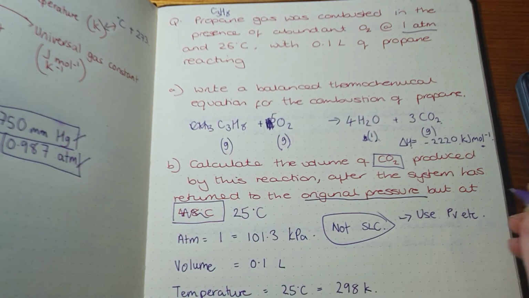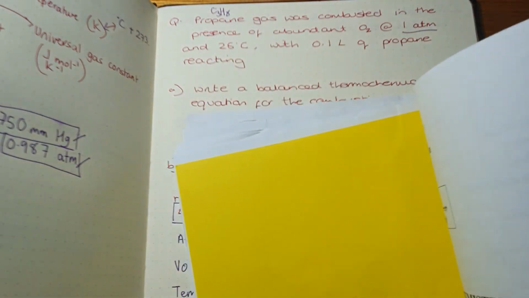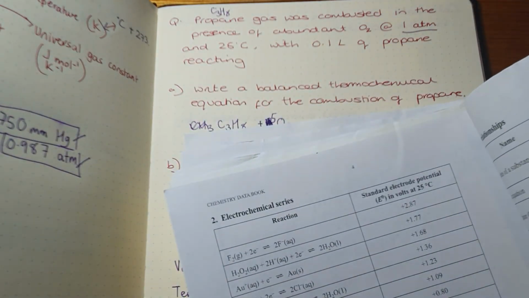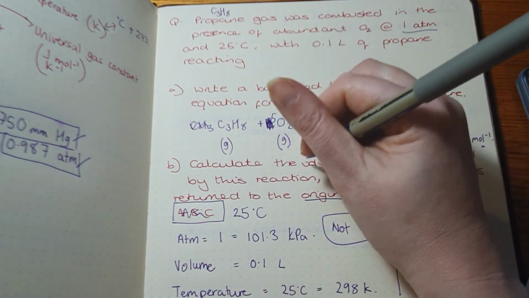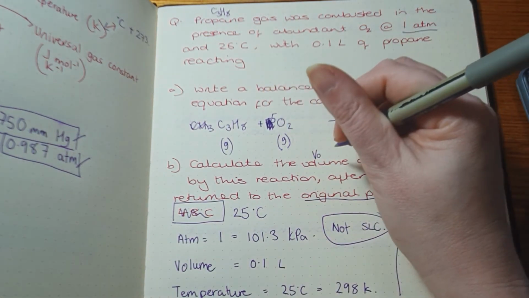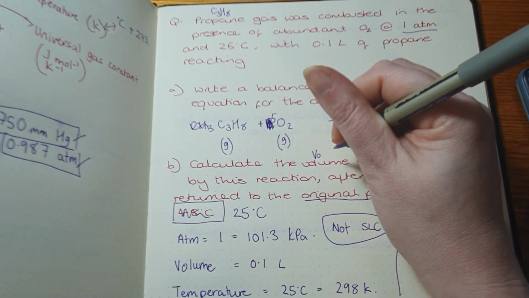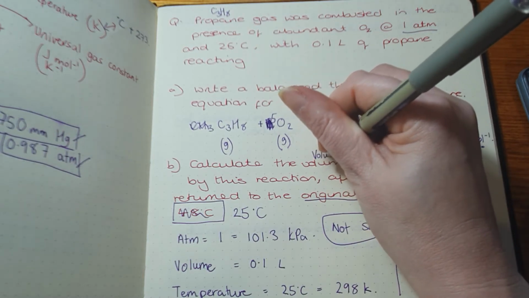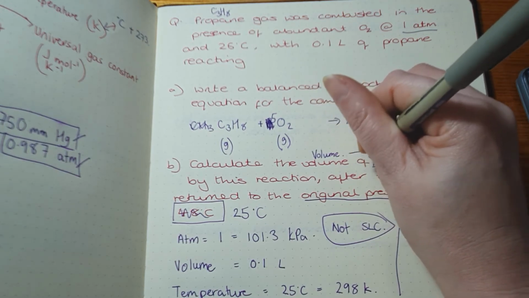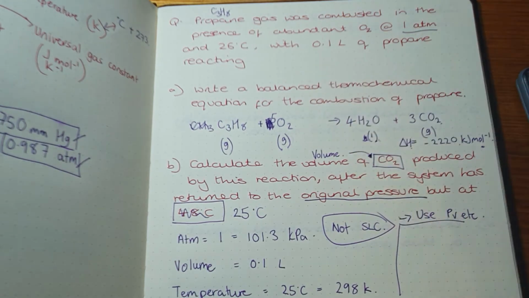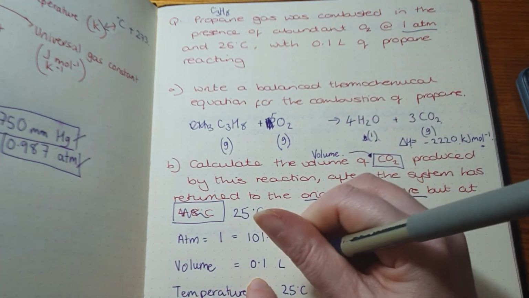Right, so we can use PV equals nRT, but we need to rearrange it because what we're trying to do is find our volume of carbon dioxide, not our volume of oxygen, which is what we have here.